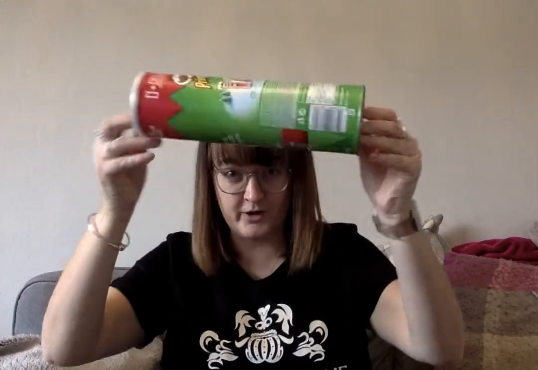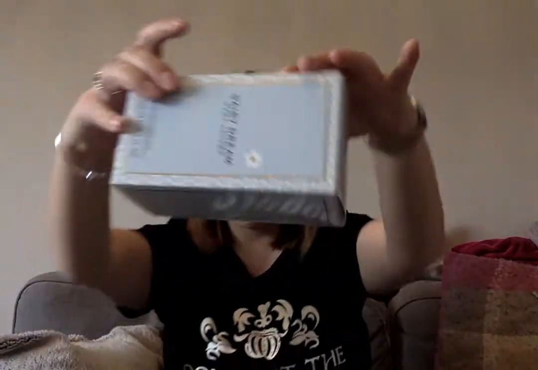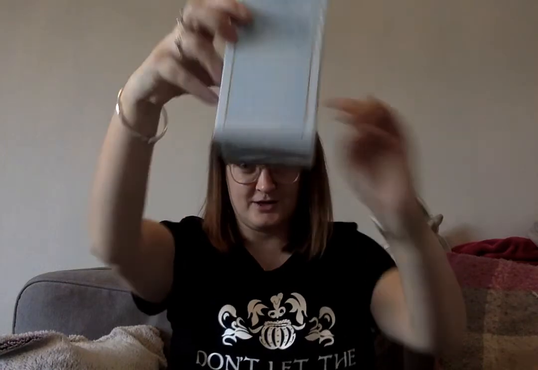Okay. So are you ready? Are you steady? Go. What's this shape? Go, go, go. Cylinder! Oh, this is a tricky one. I want to say it's a cube, but I feel it's a cuboid because these are longer. They're not as square. So that's a cuboid. Ready? Go. Cuboid! Yes!